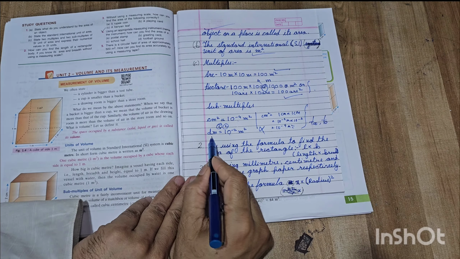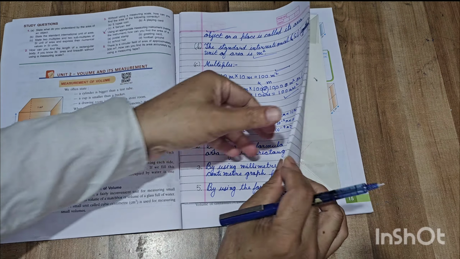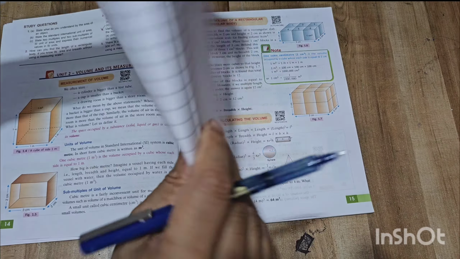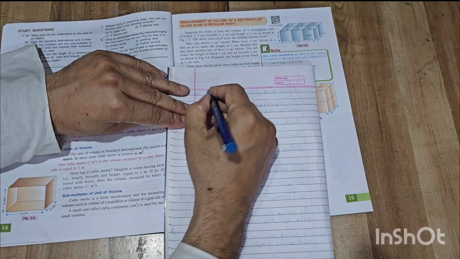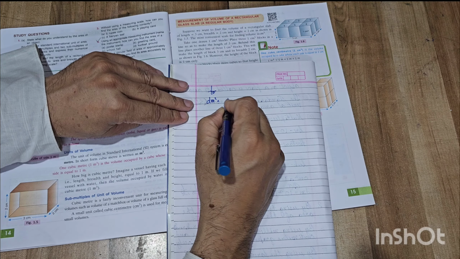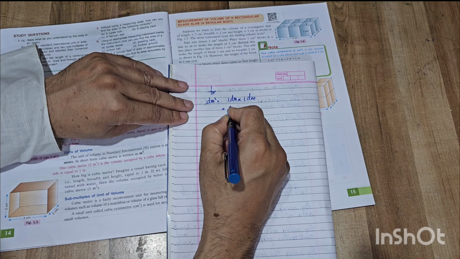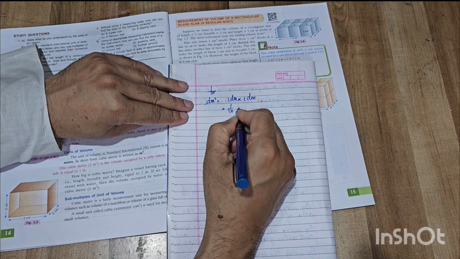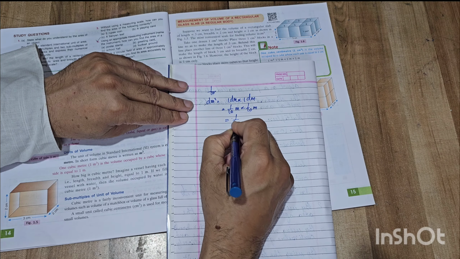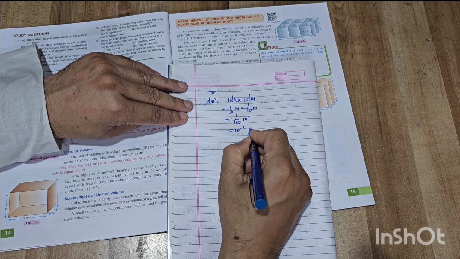That's why dm square means 10 to the power minus 2. dm square means 1 dm into 1 dm. 1 dm means 1 by 10 meter into 1 by 10 meter, so 1 by 100 meter square, so 10 to the power minus 2 meter square.